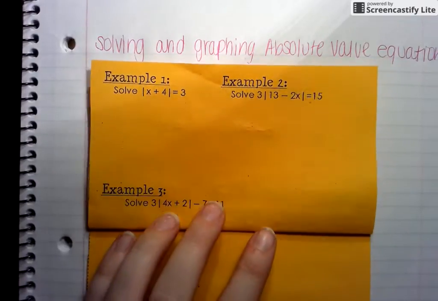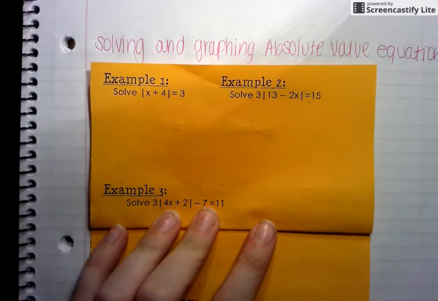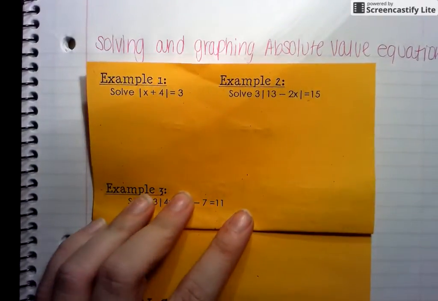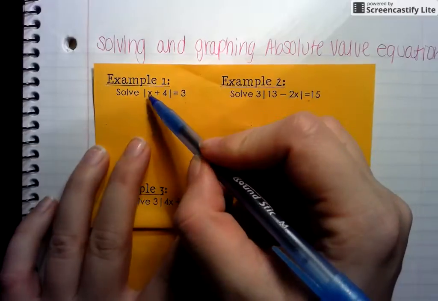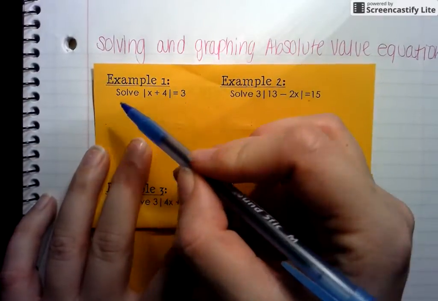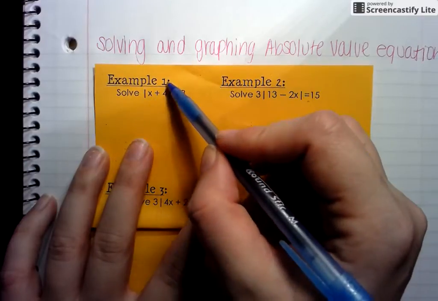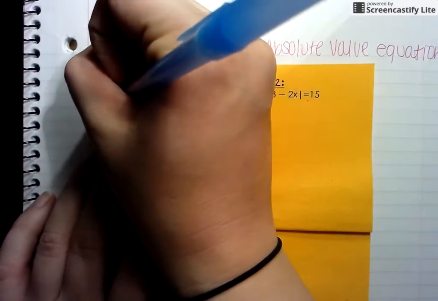So when solving an absolute value equation, you always have to make sure the absolute value is by itself before you can set up those two equations. In this case, we do have the absolute value on the left side by itself. Even though that 4 is on the inside, that doesn't matter because it's contained in the absolute value. So we're going to make our two equations.